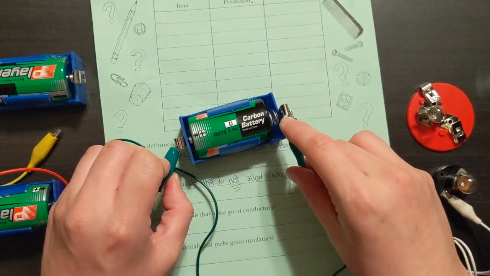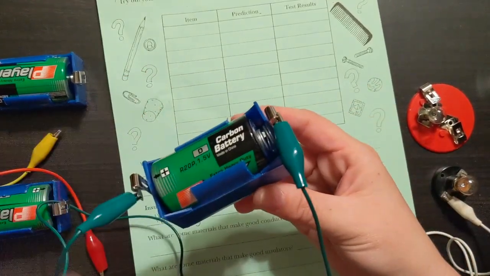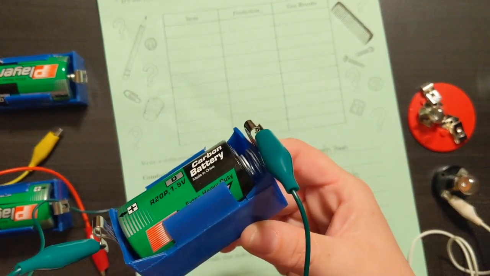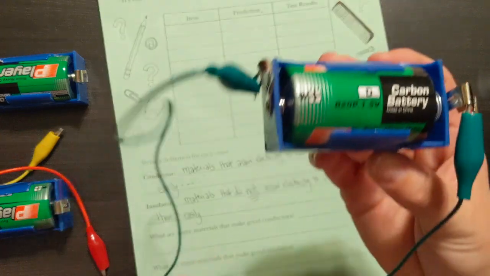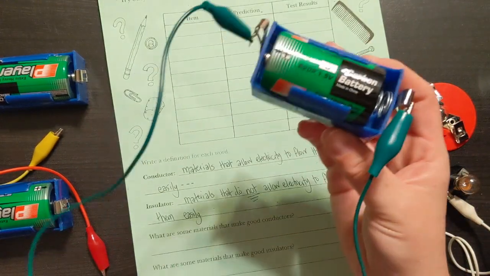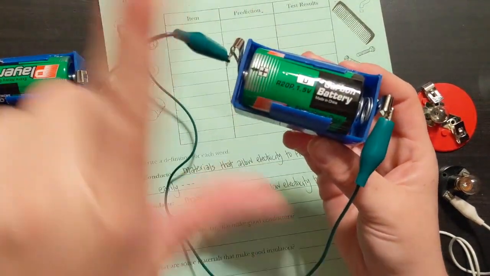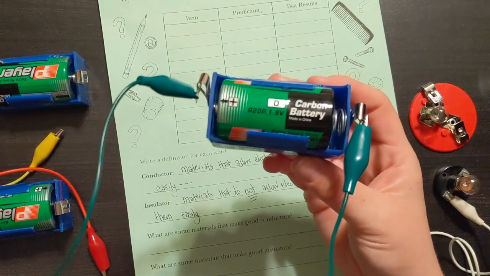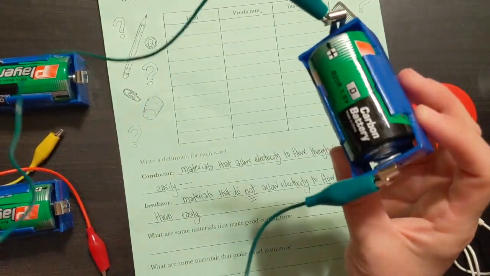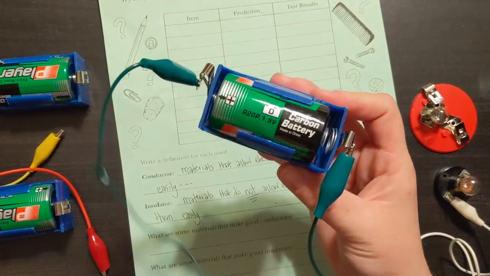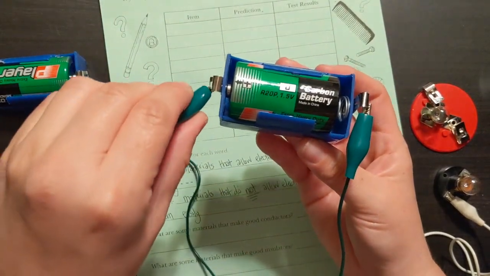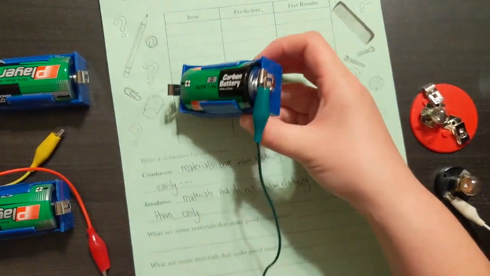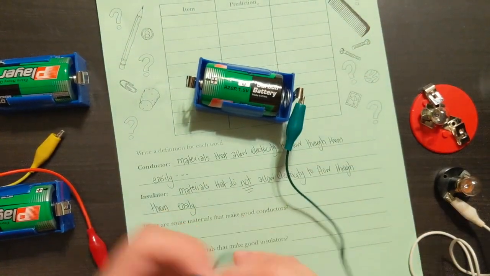So look, I'm clipping the metal to the metal. I'll hold that up a little closer to the camera for you to see. I'm clipping the metal right here to the end of the metal, and that is a complete circuit technically, because it's going around and around, and I'm kind of wasting the power of the battery because I'm not using it for anything. It is a complete circuit because there are no gaps and it's flowing, but most often we don't just waste a battery like that. We actually use it to connect with something.